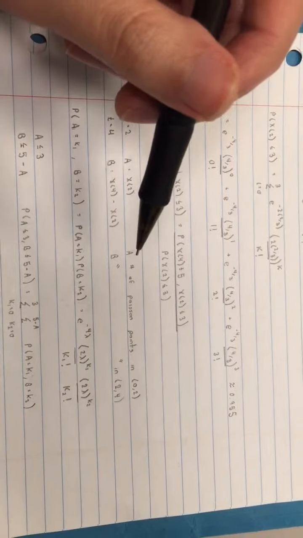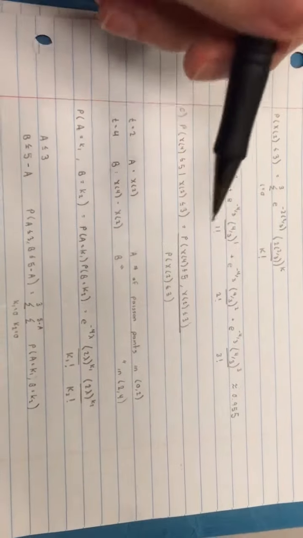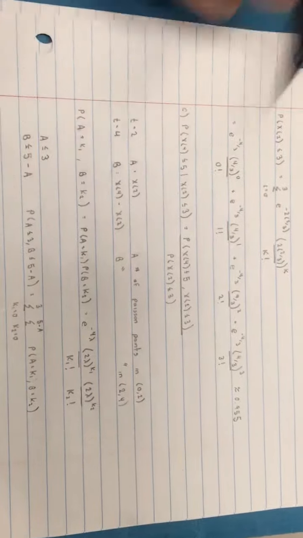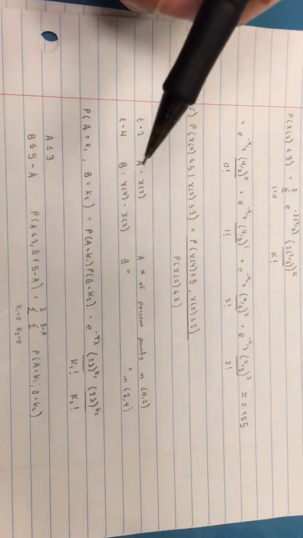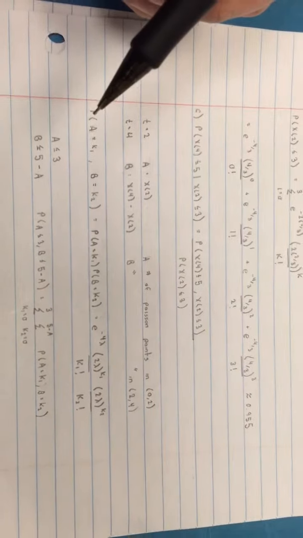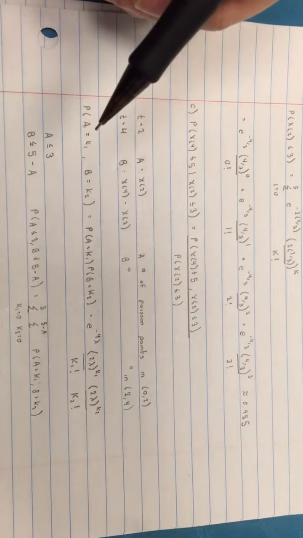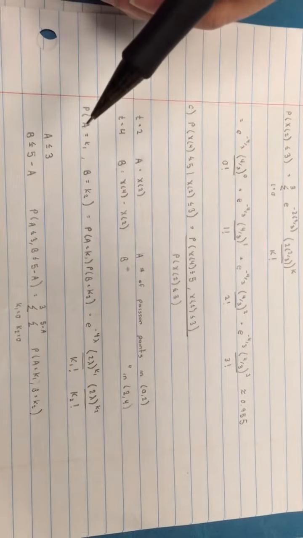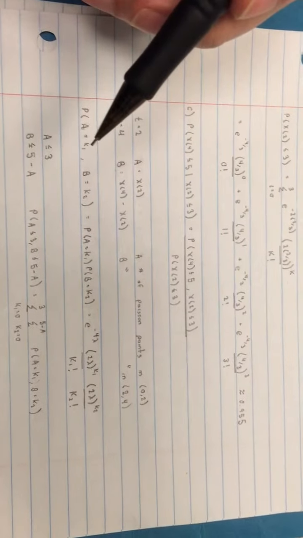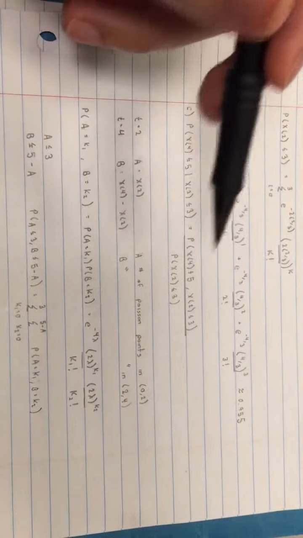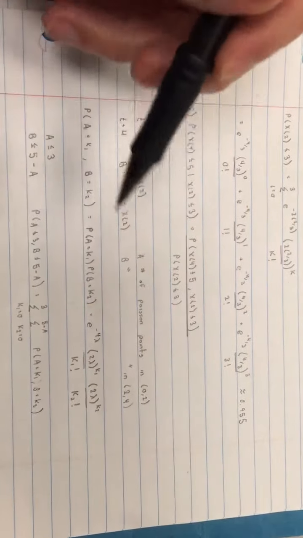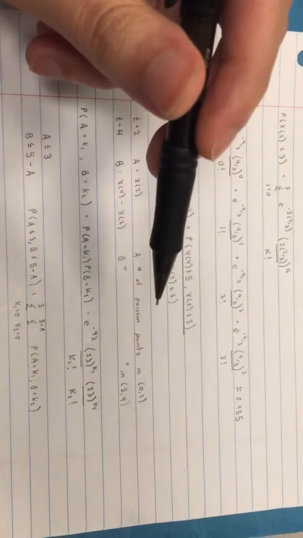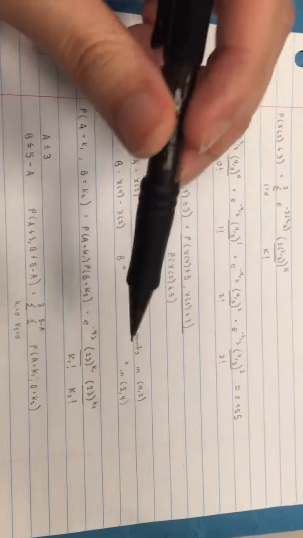And so A represents now the number of Poisson points in that interval from 0 to 2, and respectively B represents the number of Poisson points in that interval from 2 to 4. And so the probability of them, when we substitute in this random variable notation of where A is equal to K1, where K1 is equal to the number of occurrences during that time frame of 0 to 2, and K2 is equal to that number of instances in the time frame of 2 to 4.